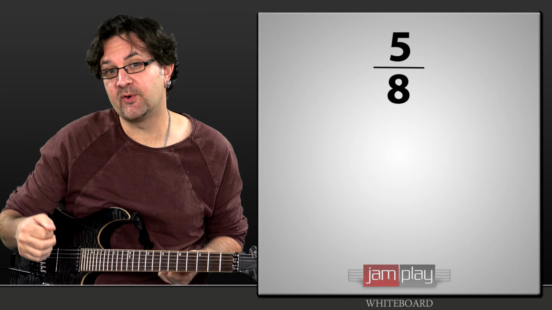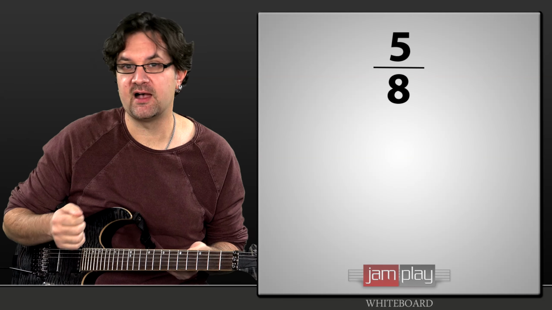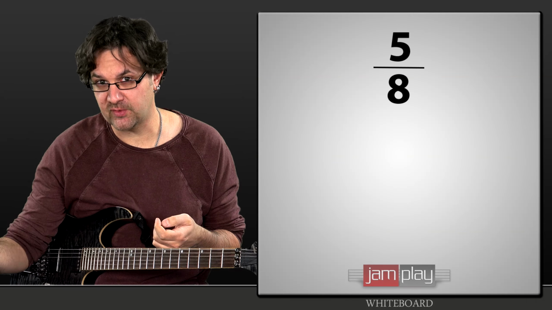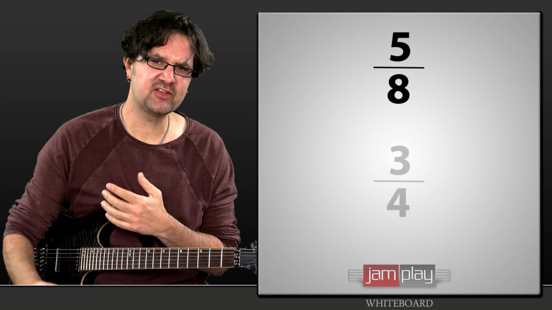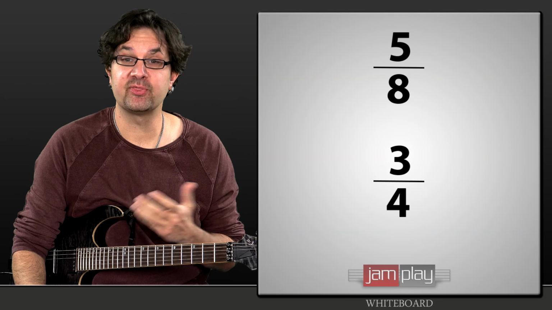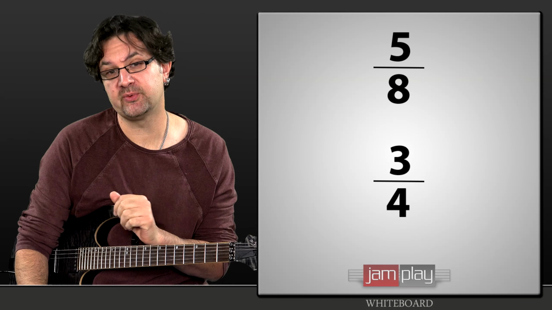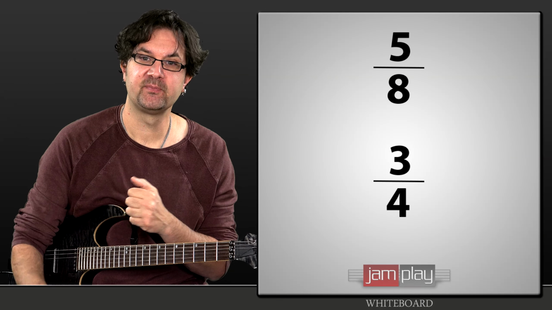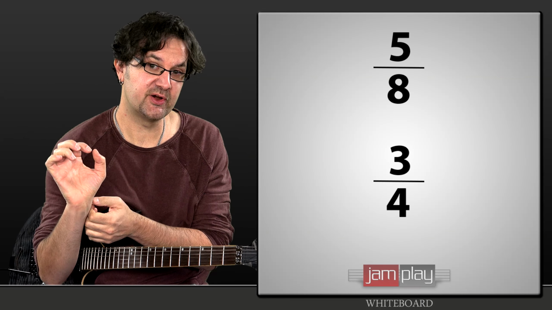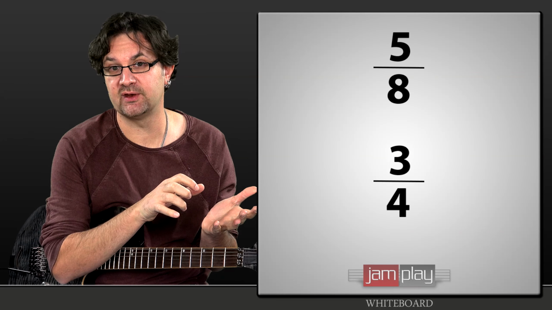1, 2, 3, 4, 5. 1, 2, 3, 4, 5, and so forth. The second section is made of a 3/4. So 3 quarter notes. 1, 2, 3, 1, 2, 3. So it's a little bit slower. The quarter note is a little slower than the eighth note.